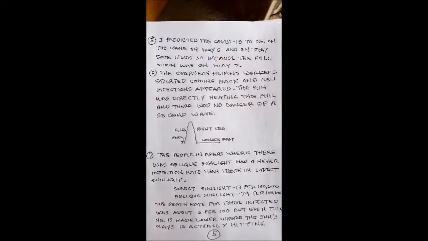The people in areas where there was oblique sunlight had a higher infection rate than those in direct sunlight. I showed that computation in my previous post. In the direct sunlight, we have 13 per 100,000 infections. In oblique sunlight, we had 74 infections per 100,000 population. The death rate for those infected was about 6 per 100.